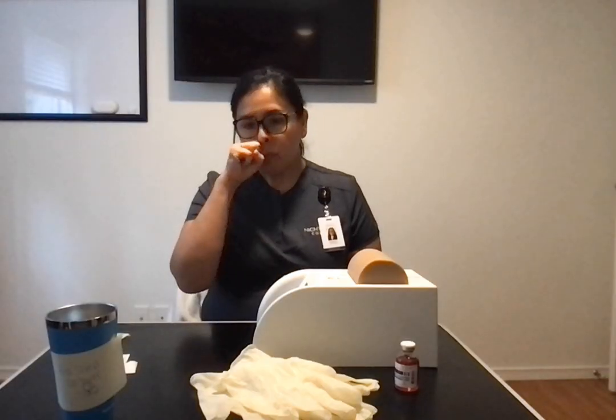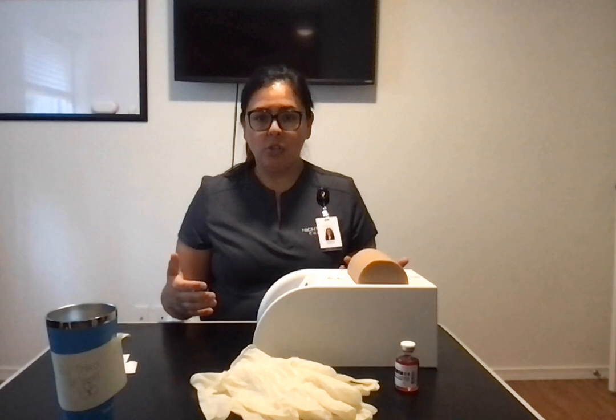So after I verified the medication, I'm going to go through the 6 rights to make sure I have the right patient, the right drug, the right dose, the right route, the right time, and the right documentation. So after I've verified all that, I'll bring my supplies into the patient room. I'm going to close the door behind me, ensuring patient privacy.